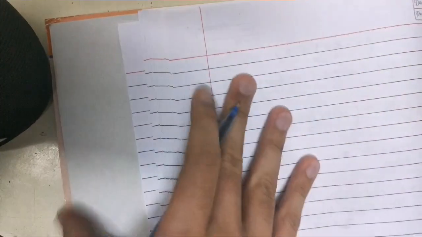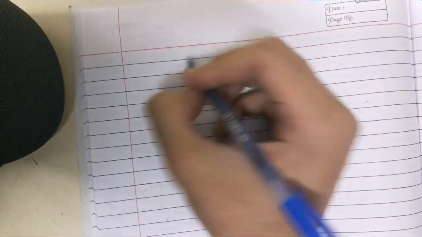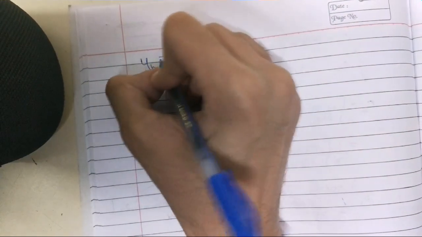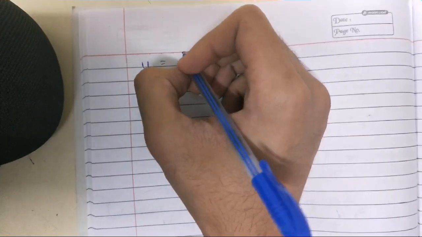So let's put these in the formula for yp, and we get that yp was c1 y1 plus c2 y2.